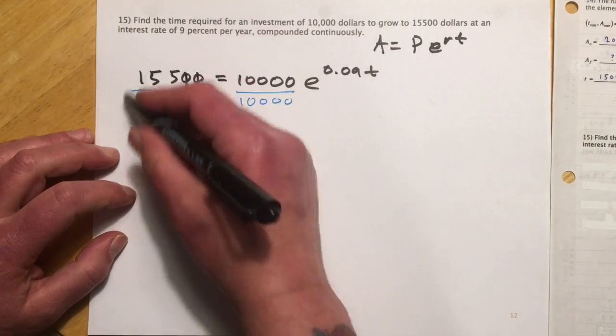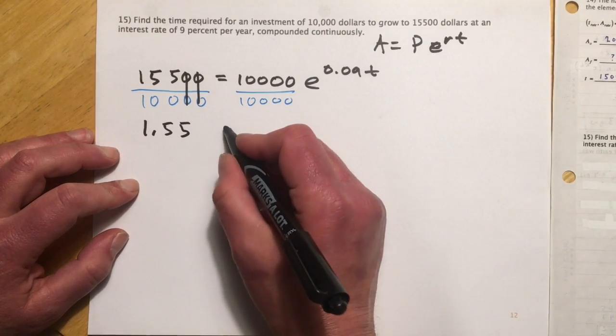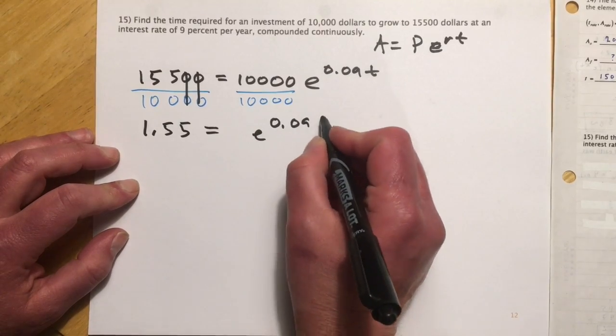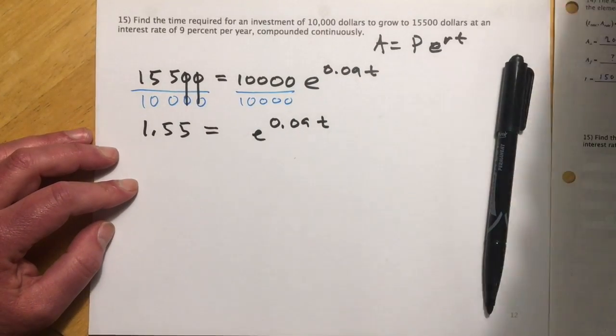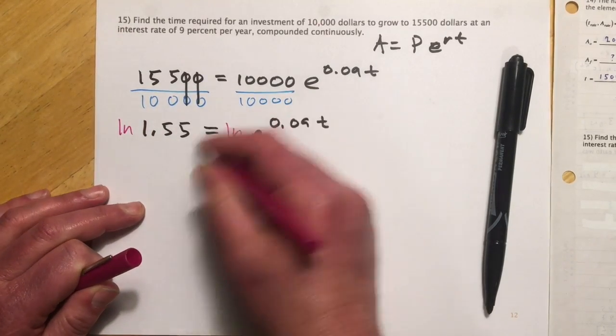And then those cancel, and that's going to be 1.55 equals e^(0.09t). And then here I'll natural log both sides. It's just kind of that same solve over and over.